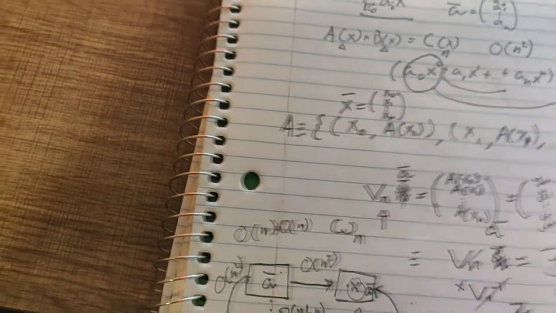So to do a quick explanation of the roots of unity, we're just going to go for it.